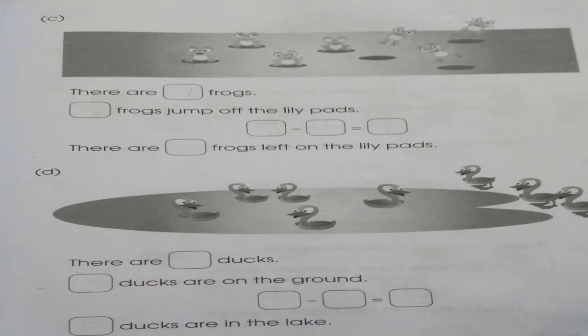Now come down to question number D. There are dash ducks. First, what we have to do? We have to count all the ducks all together. Yes, let's count. 1, 2, 3, 4, 5, 6, 7, 8. How many ducks are there all together? 8. Yes. Write 8 in the first block.